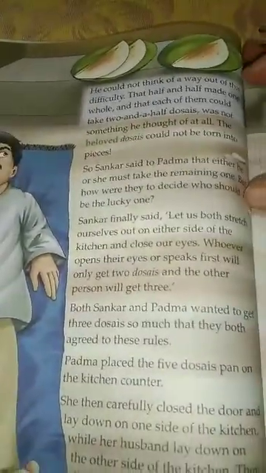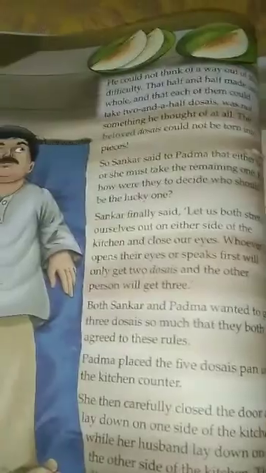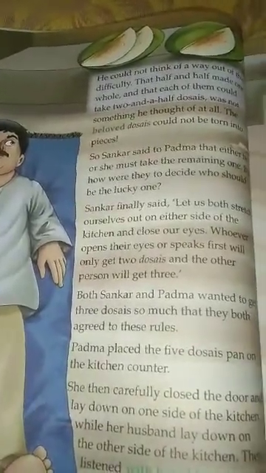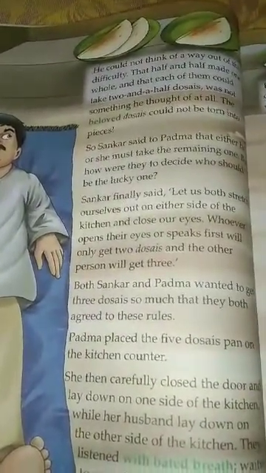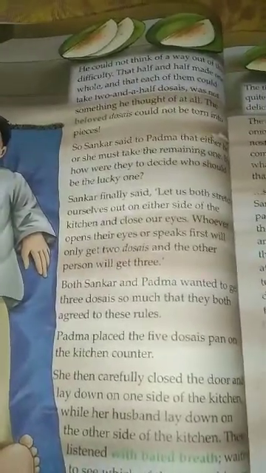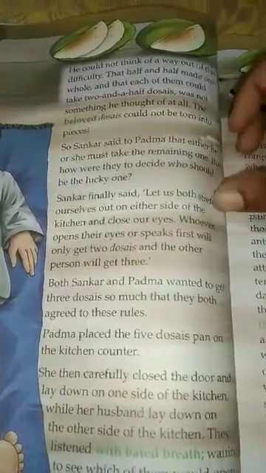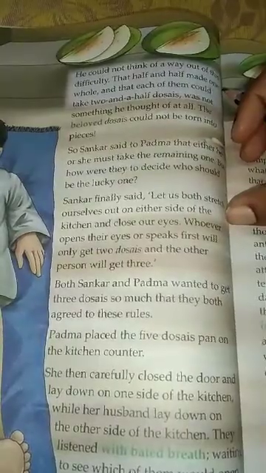The beloved dosas could not be torn into pieces. Now he was thinking that he could not turn this dosa into pieces. So Shankar said to Padma that either he or she must take the remaining one, but how were they to decide who should be the lucky one?